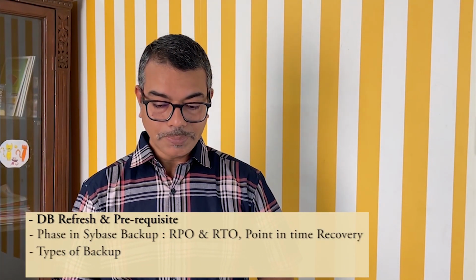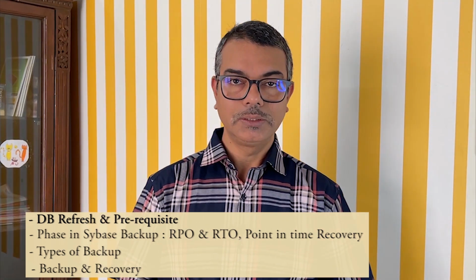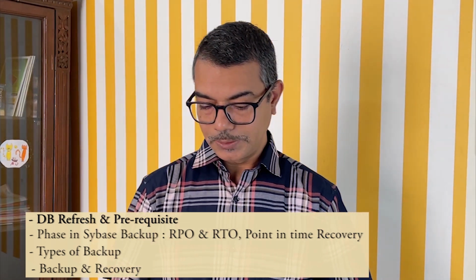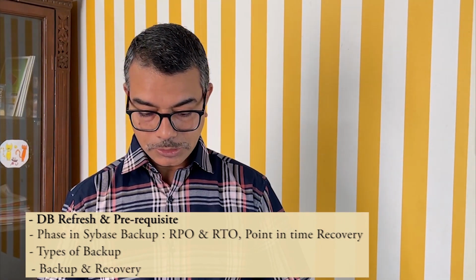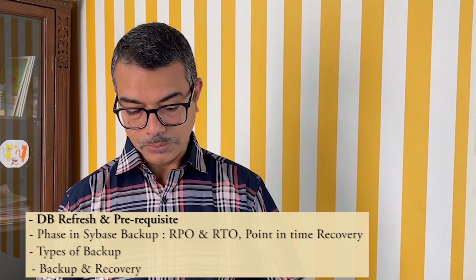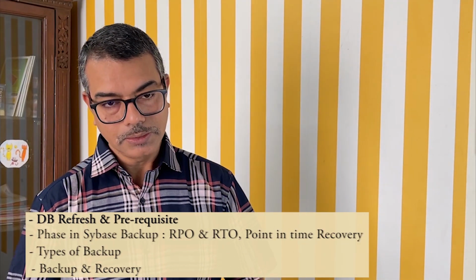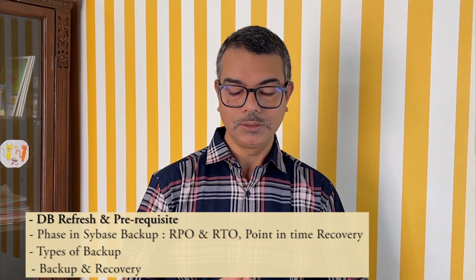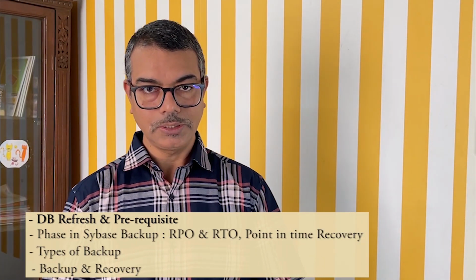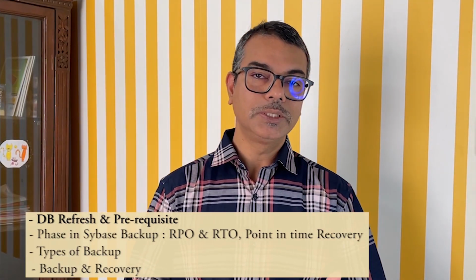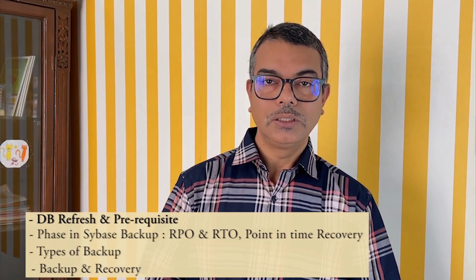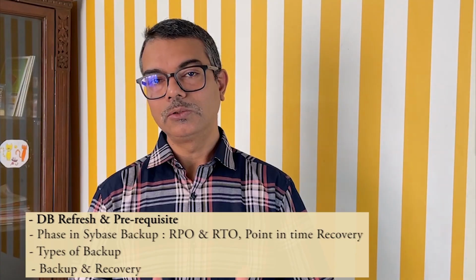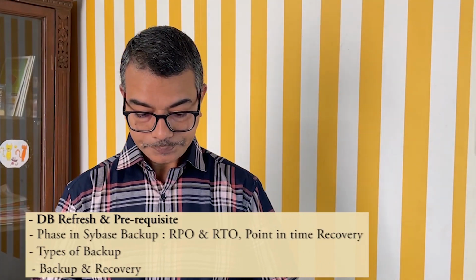So, backup and recovery: what all things are part of backup and recovery? I have prepared a set of commands which we will go through, and then I'll show you backup and recovery, the prerequisites and other things. I will show you from scratch: you create the database at the target, and how the sizing should be done.